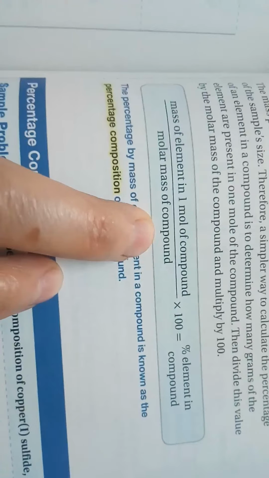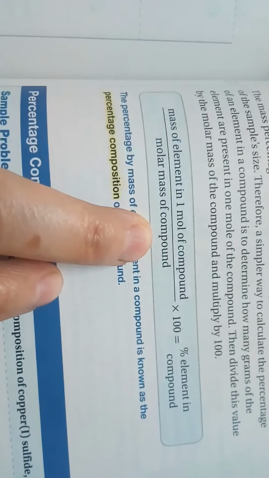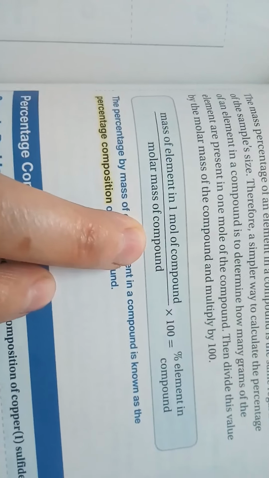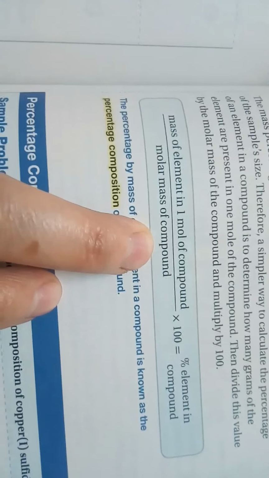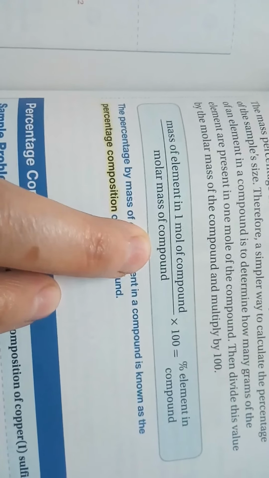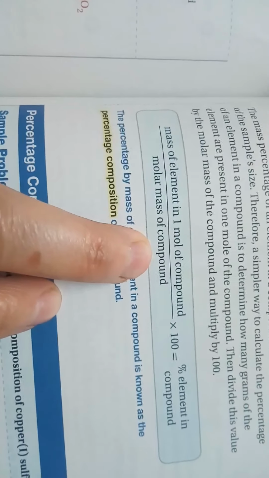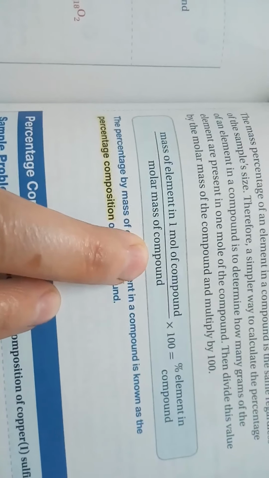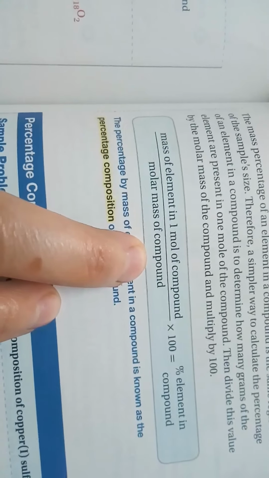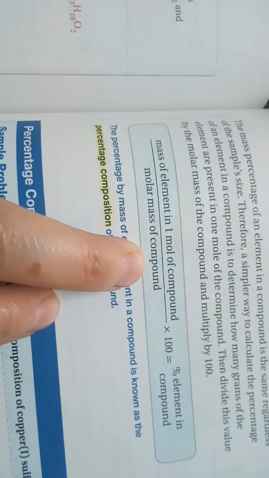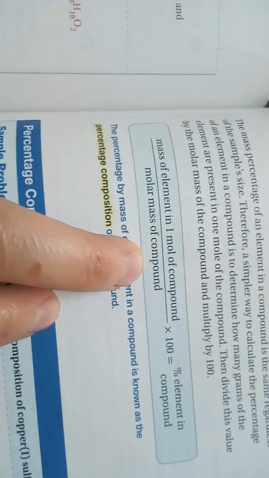If you don't know how we got 18, multiply 2 times 1.01 for hydrogen, and then add 1 oxygen, which is 16.